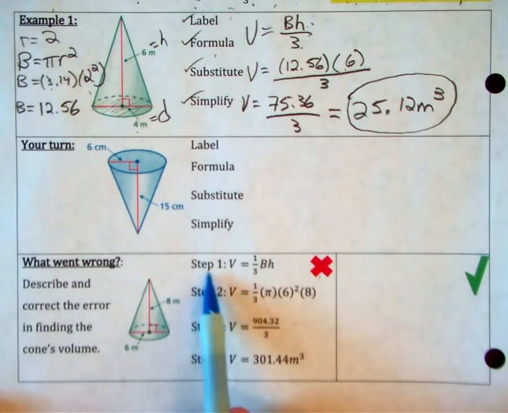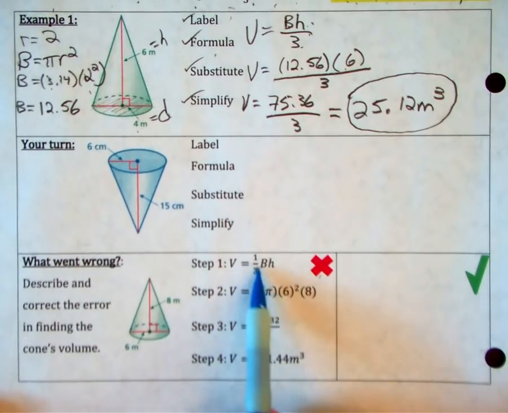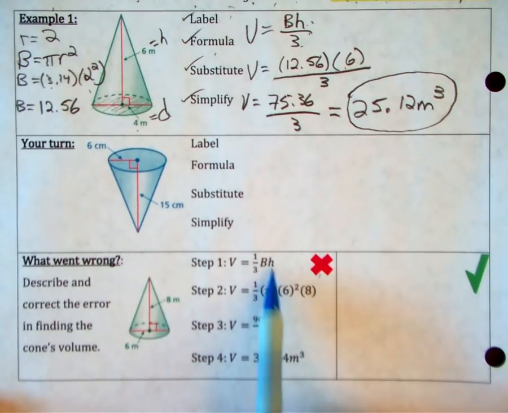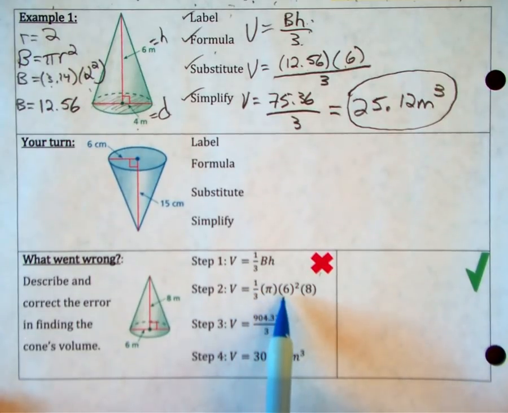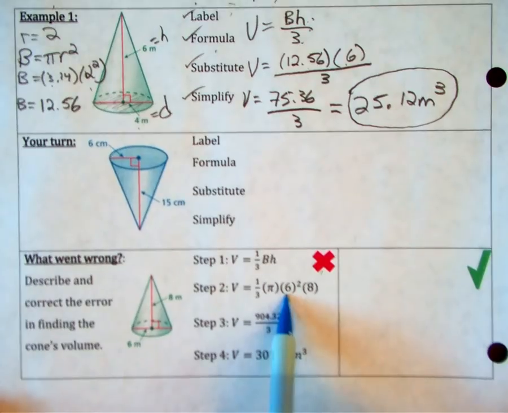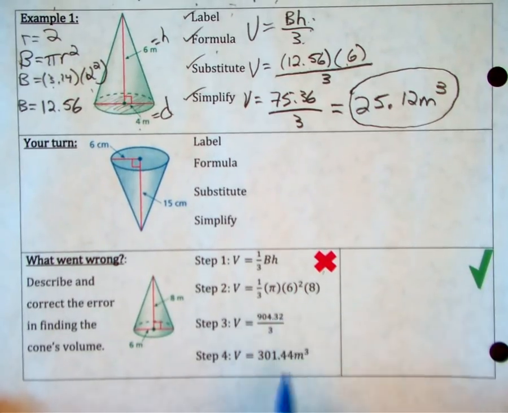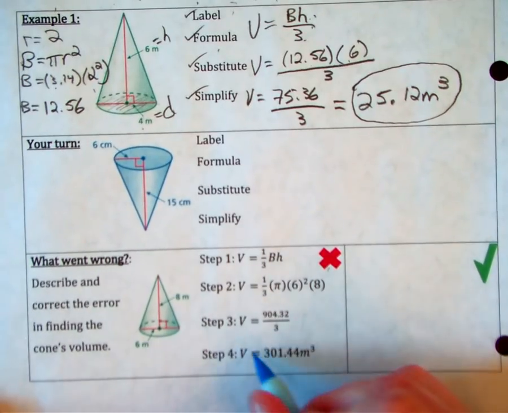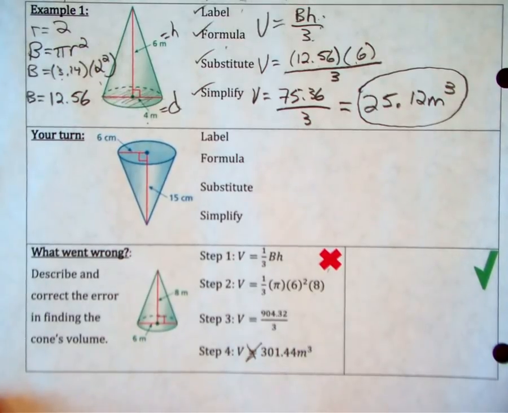So again, the steps shown in step 1, they had the formula 1/3 times the area of the base times the height, and they had 1/3 times pi times 6 squared times 8. Multiply those together and divide it by 3 to get this answer. Again, this is incorrect, so please, at this time, find the correct solution.